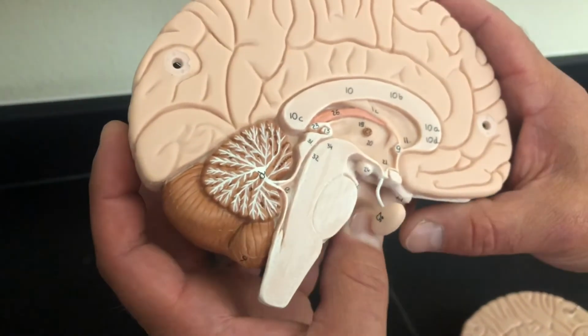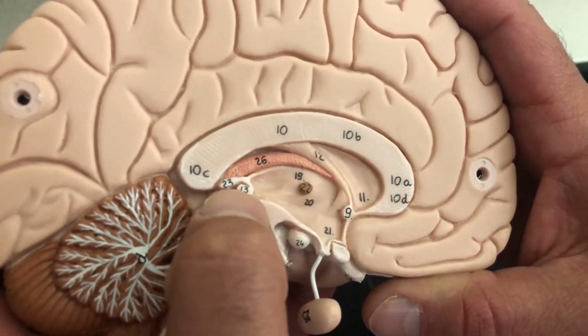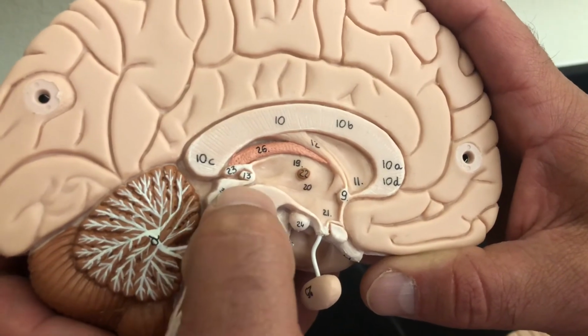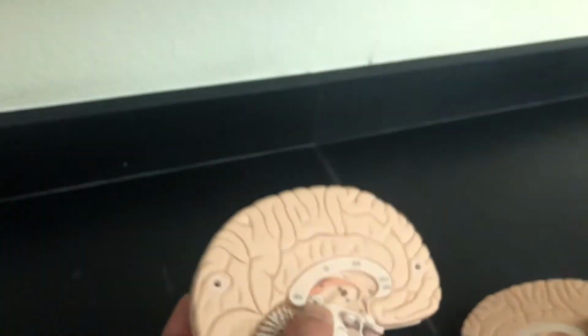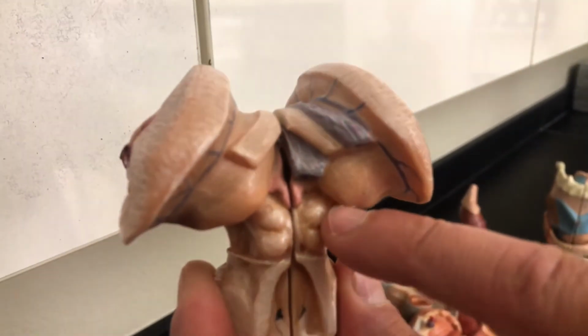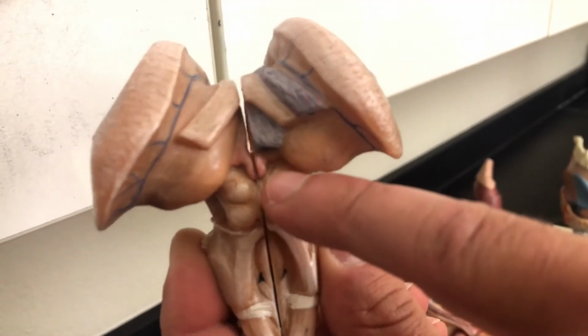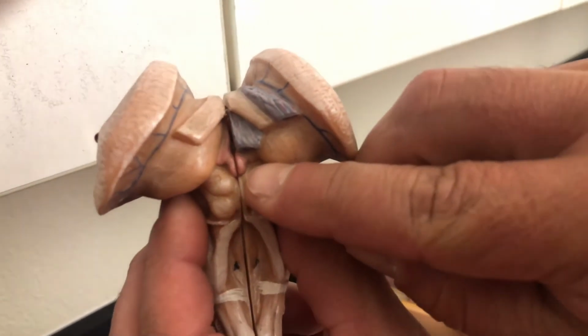And then finally, while we've got the brain open right here, this little gland sitting right here, just superior to the colliculi, is the pineal gland. And so if we pull out the brainstem model yet again, once again, we can see our superior colliculi, the inferior colliculi, and then this little pink structure that's sitting right above those. That is the pineal gland.